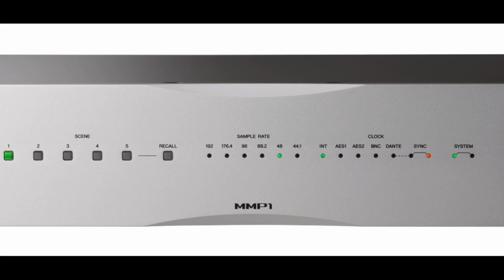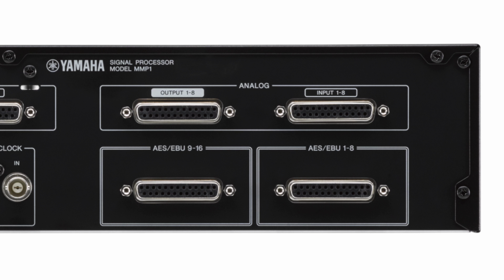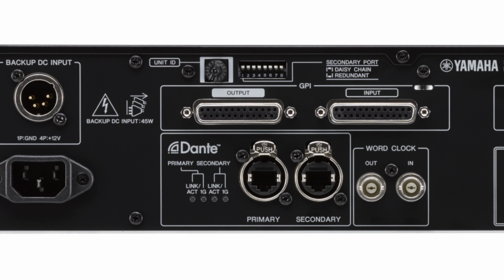On the rear of the unit are the I/O connections and some dip switches for setting various preferences for the hardware unit. There are 16 channels of AES digital in and out with SRC on every channel in pairs. There are 8 channels of analog in and out. Mastering grade A to D, D to A converters. They sound wonderful.